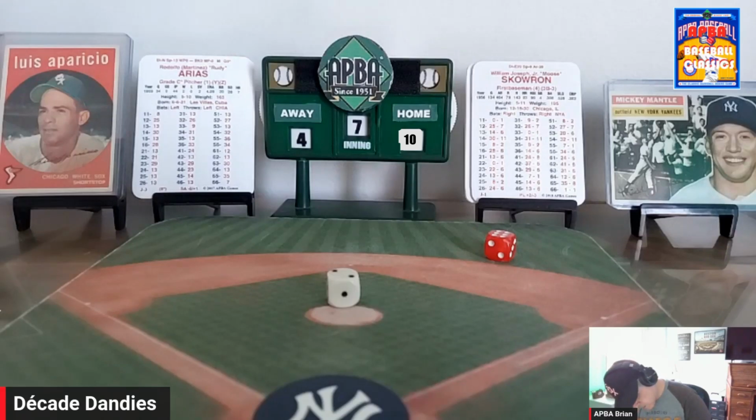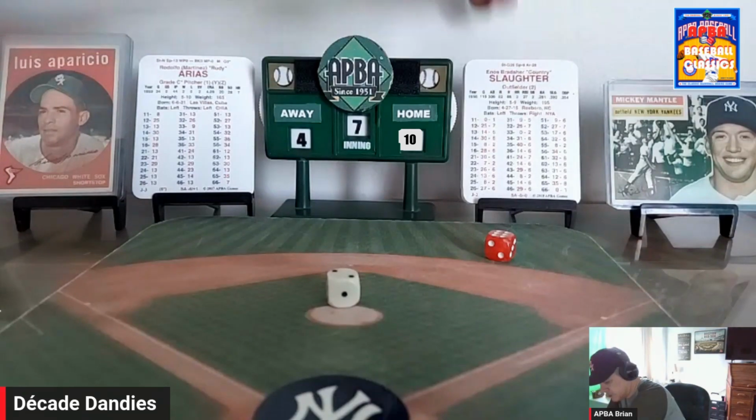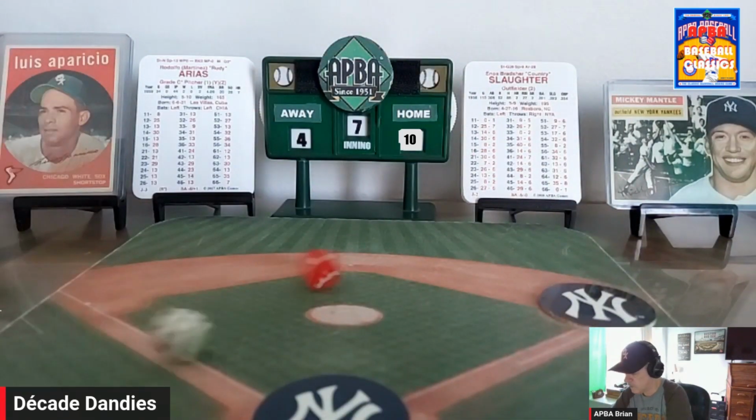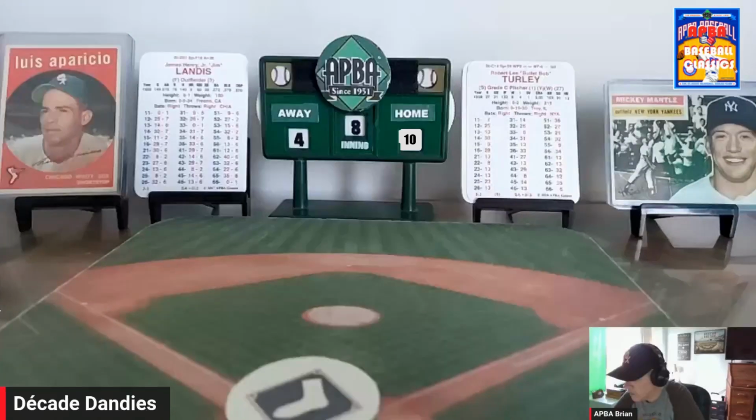So muff ground ball by Aparicio. Rare air puts Skowron at first base. In a Slaughter. 5-4 is a fly out to right field. 2 hits in there and 2 runs. It is Yankees 10 and the White Sox 4.